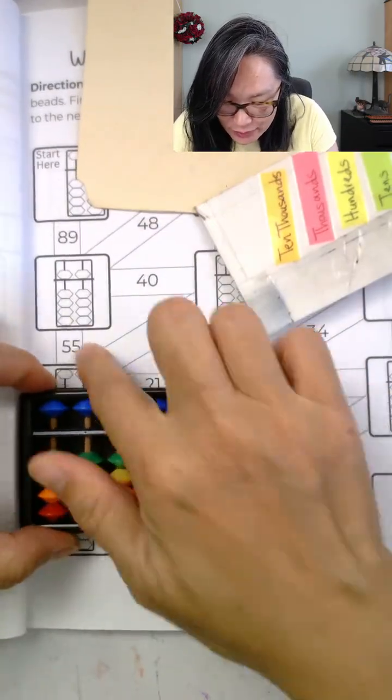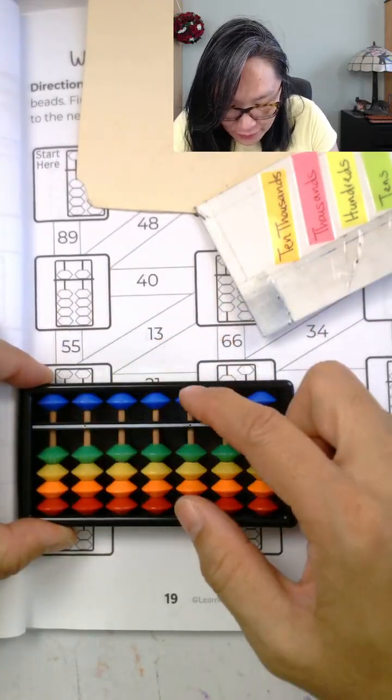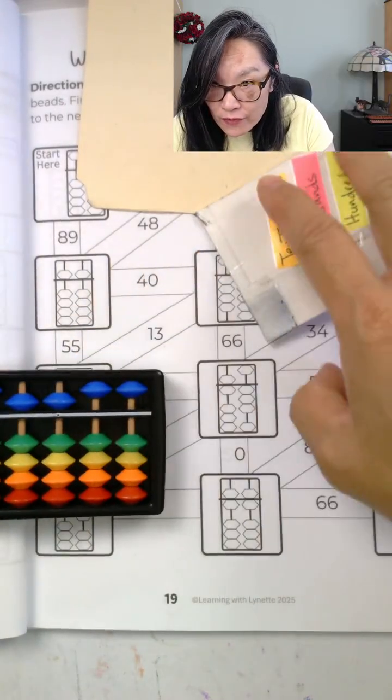It's neat. So then what we did is we did 55. We did a 5 and a 5. So that's what we're doing, we're following this path.